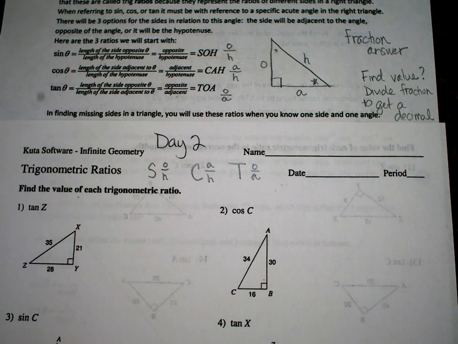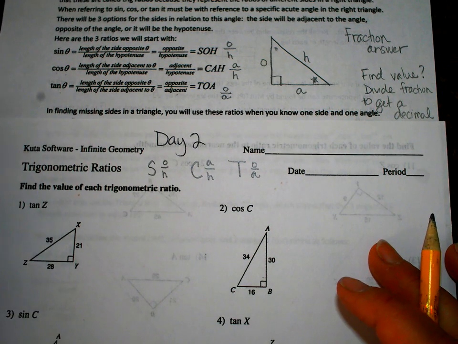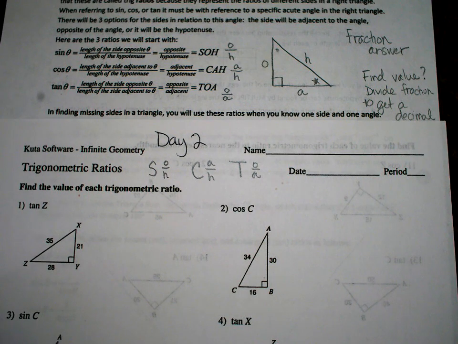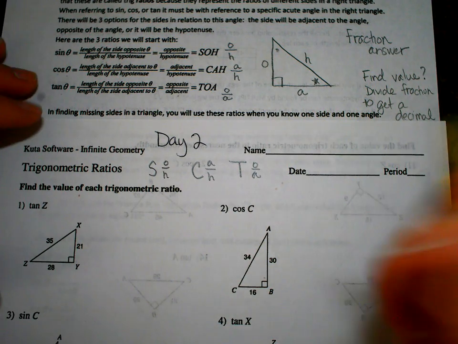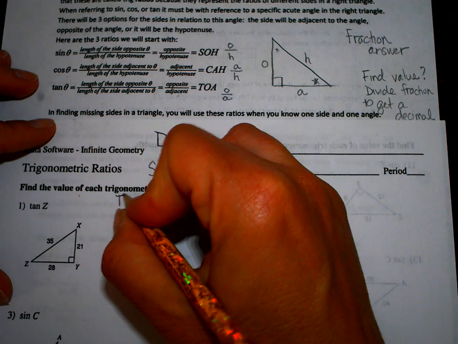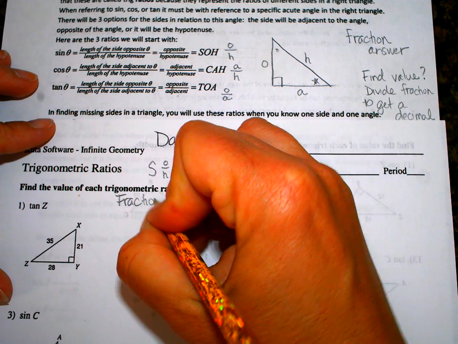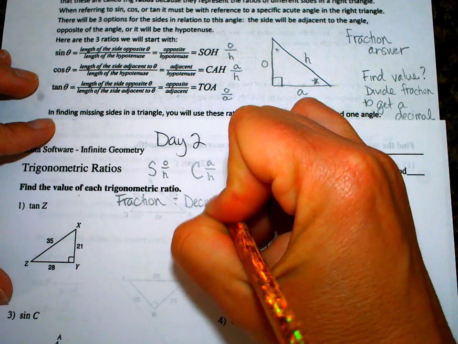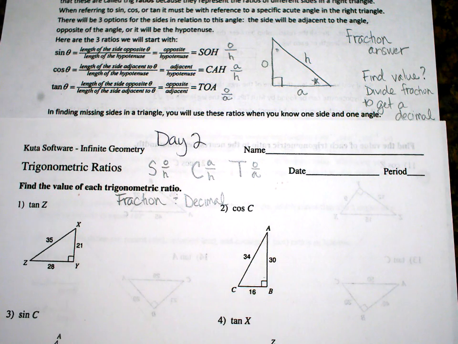You'll find that this is going to be extremely easy homework, like insanely easy. So, find the value of each trigonometric ratio. I want your answers in fraction and decimal. You're going to need a calculator. Can you please get out a calculator, guys?